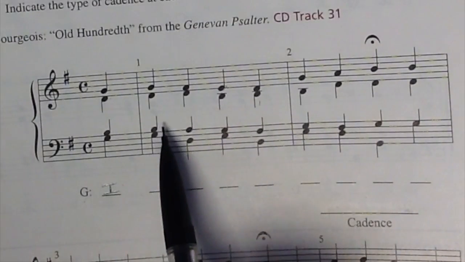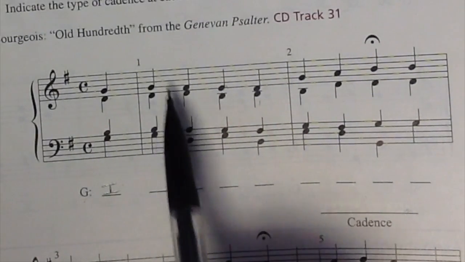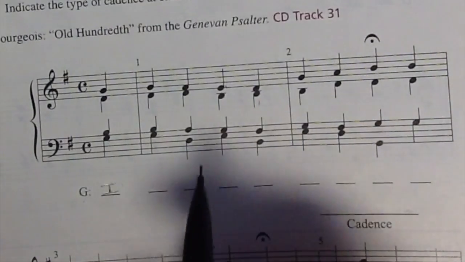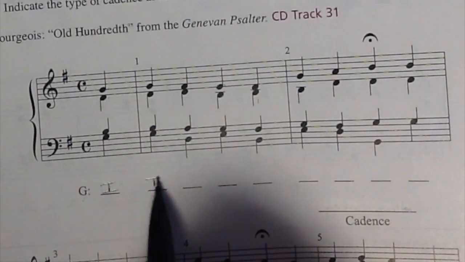I have a G, a B, a D, and another G. This is very similar. It's actually the same chord. So this is also a 1.